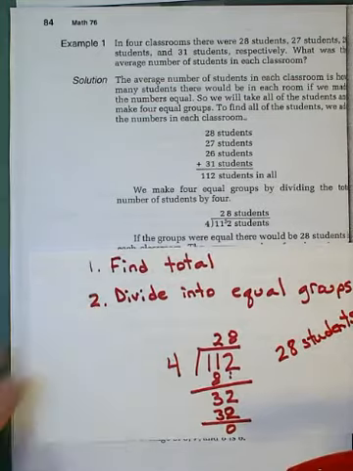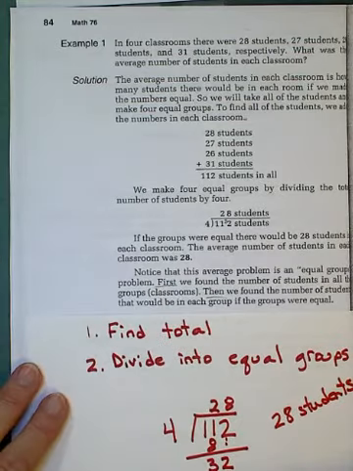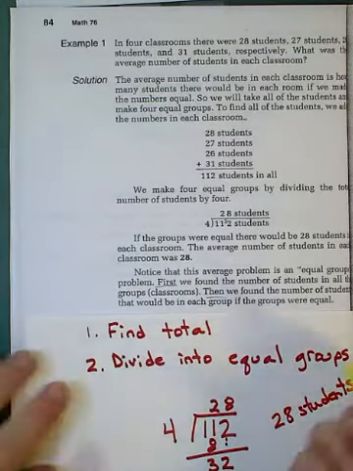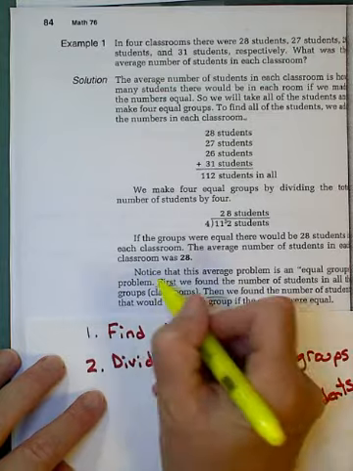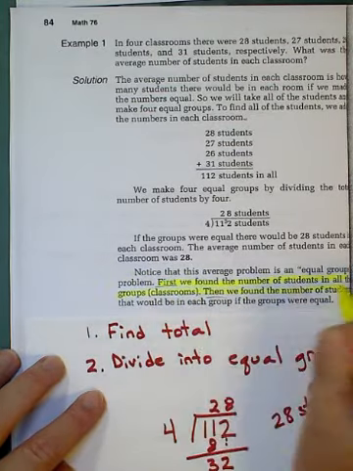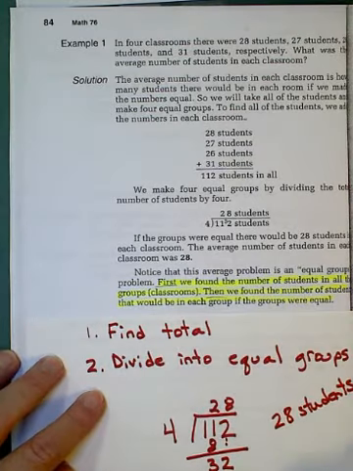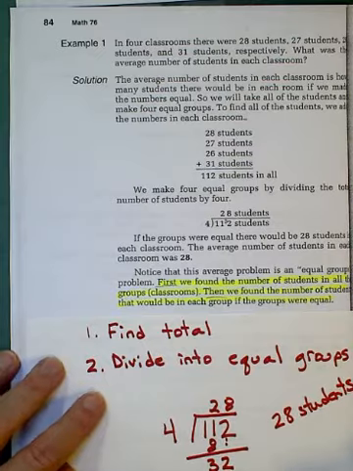And you can see that that is how the problem's been done too. Notice, even our book points out the steps. First, we find the total number of students. Then we found the number of students that would be in each group if the groups were equal. So first we find the total, then we divide.